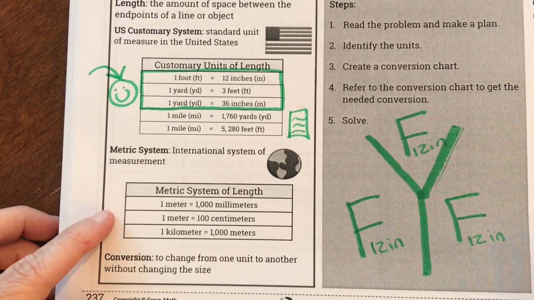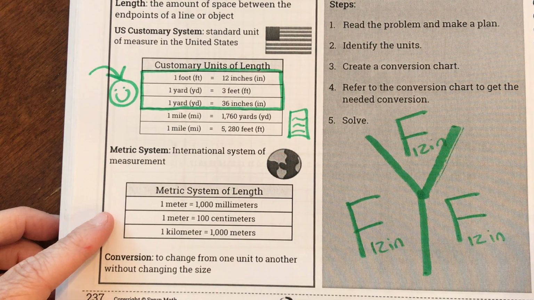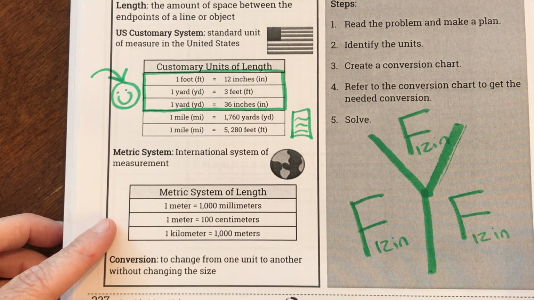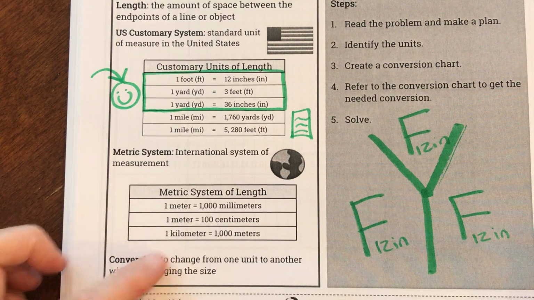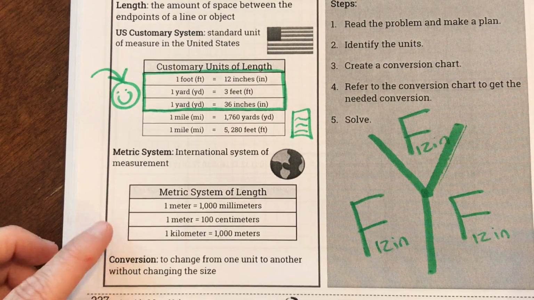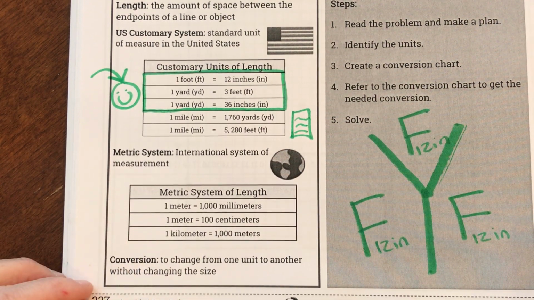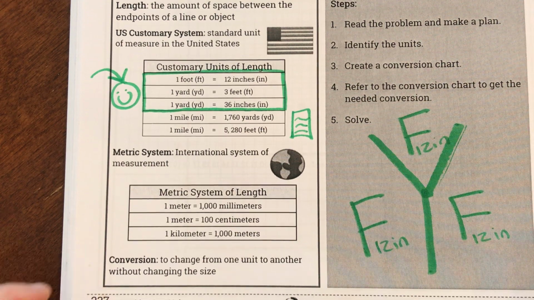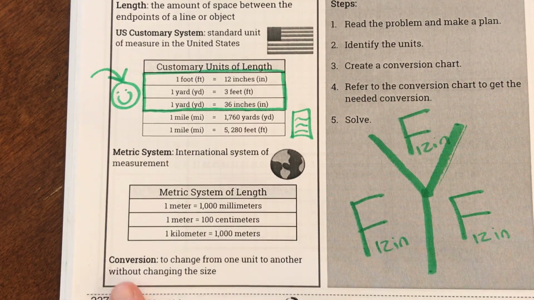Okay, for the metric system, we are going to be using what we did yesterday: King Henry died by drinking chocolate milk. That's what we're going to use for this system. Okay, and then our last definition says conversion: to change from one unit to another without changing the size.